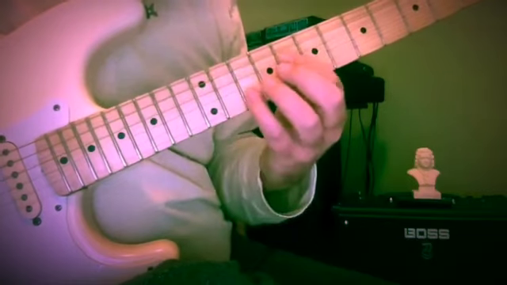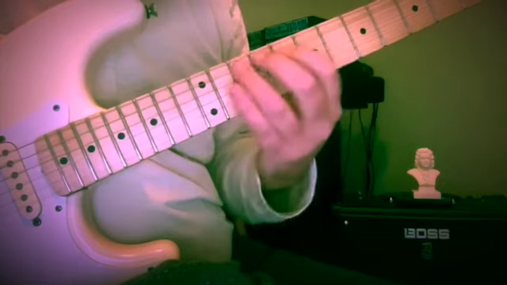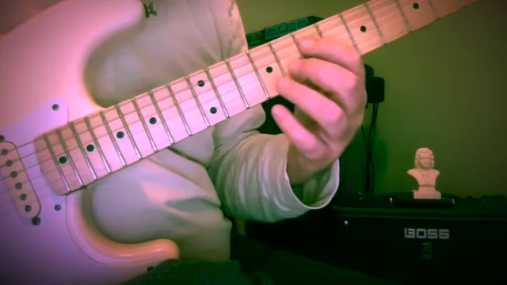So that's B flat, which really means G minor in this case.